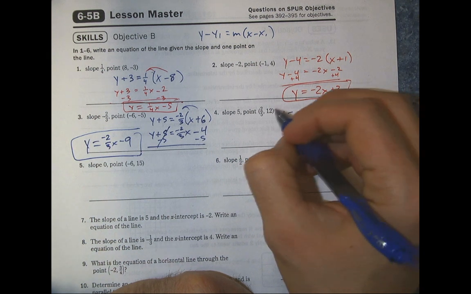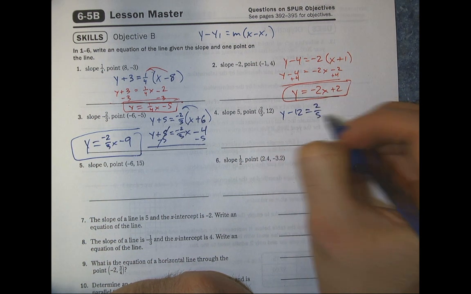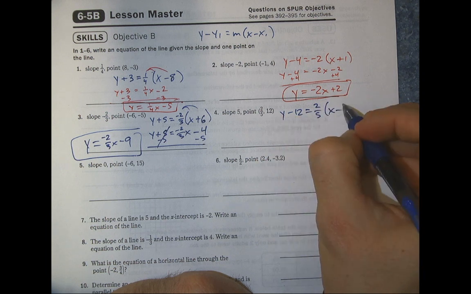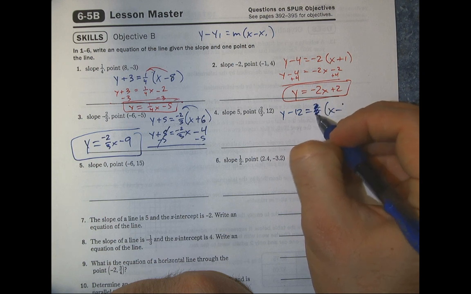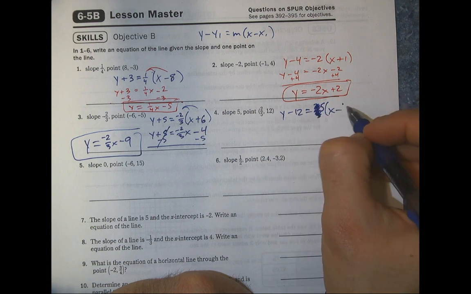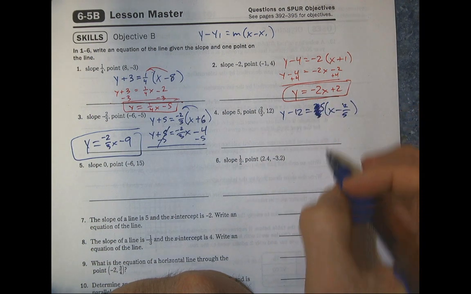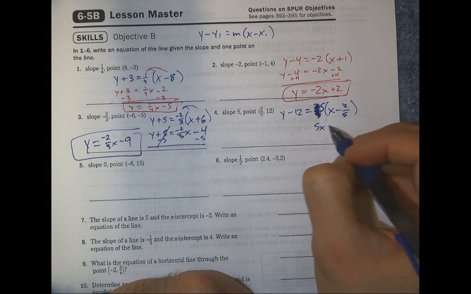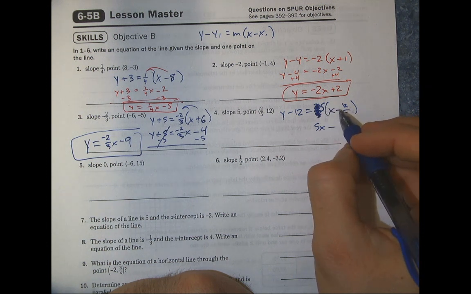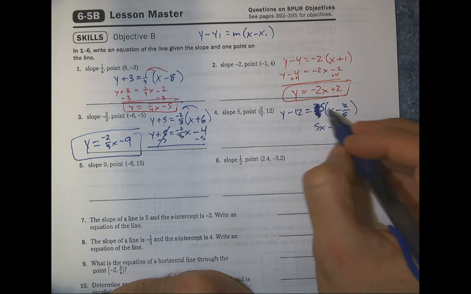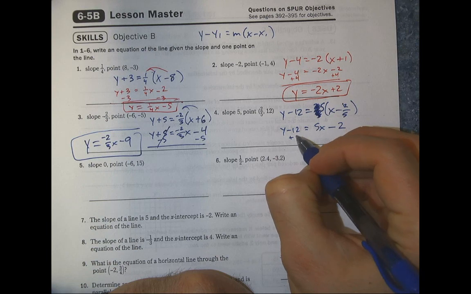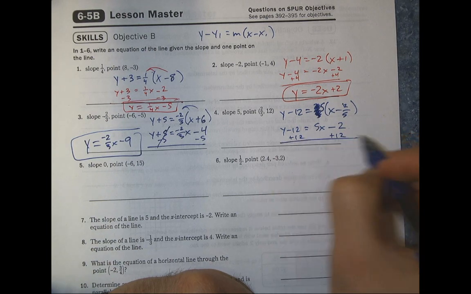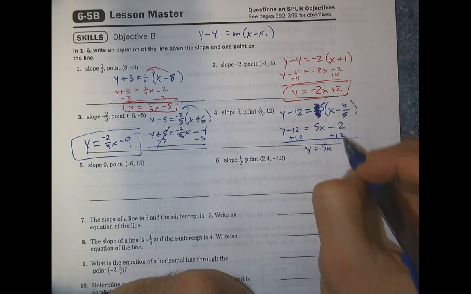Y minus my y value of 12. Slope is 2/5. X minus x value of... slope is not 2/5. Slope is 5. I'm so used to seeing the slope as a fraction, I just grabbed that. My x value is 2/5. Okay, I'm going to distribute, so I get 5x. And when I do 5 times 2/5, first of all, it's positive times a negative, so negative, I write minus. And 2/5 of 5 is just 2. And so I'm going to add 12. So my final answer here, y equals 5x, and this is positive 10.